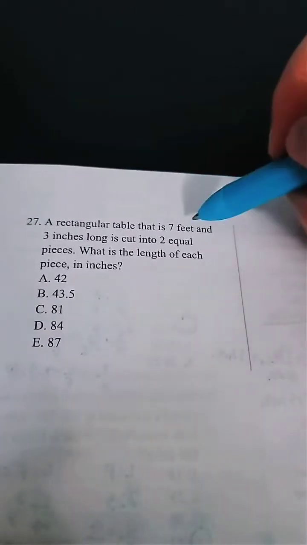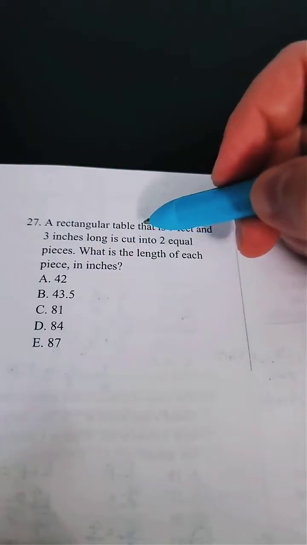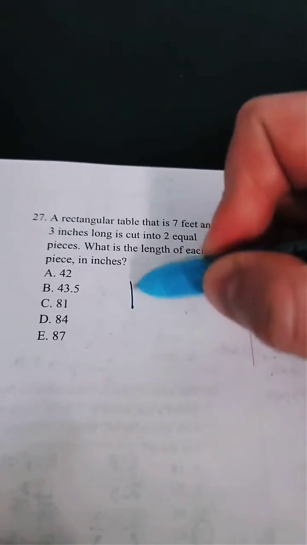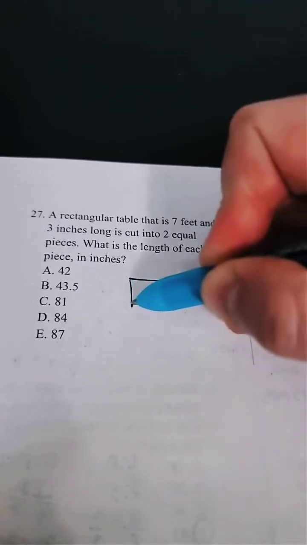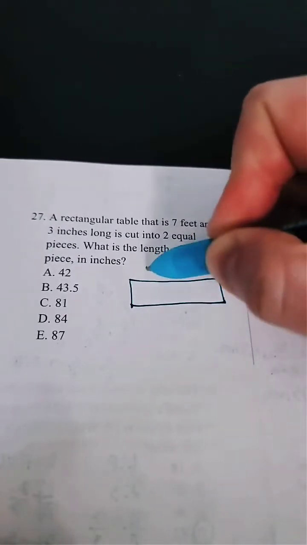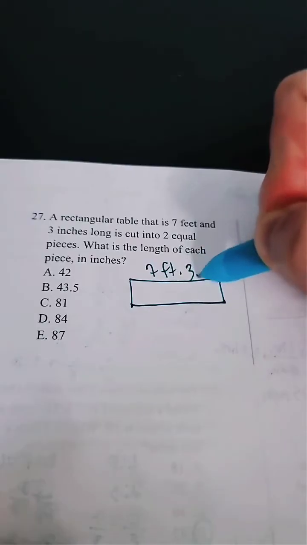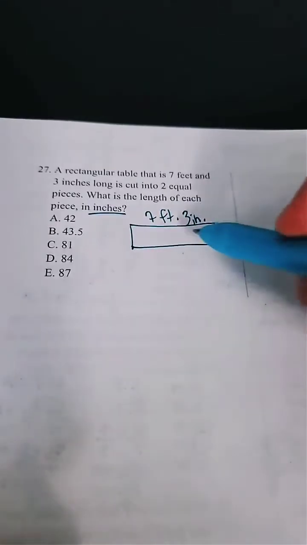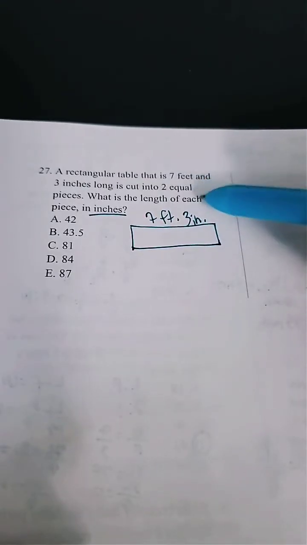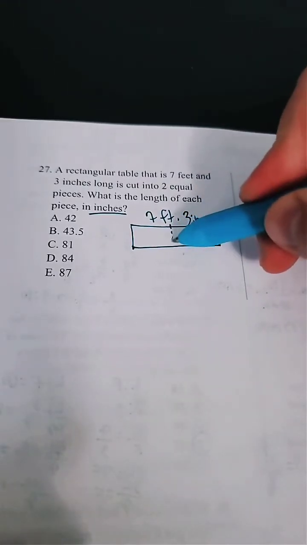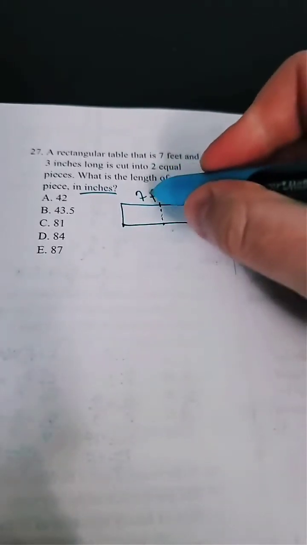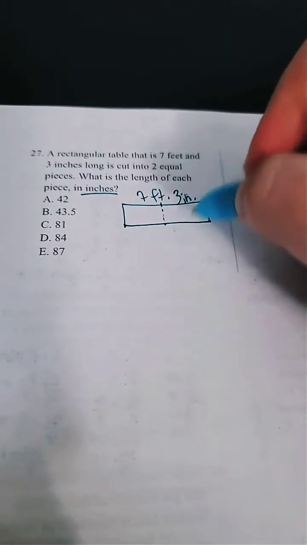So now let's go to number 27. It says a rectangular table that is 7 feet and 3 inches long is cut into 2 equal pieces. What is the length of each piece in inches? Let's draw the table before it's cut up. It's 7 feet and 3 inches long, and we want the length in inches. You might draw a little dotted line to remind you that it's going to be cut in half. So let's turn the feet part into inches and then add on the 3 extra inches.